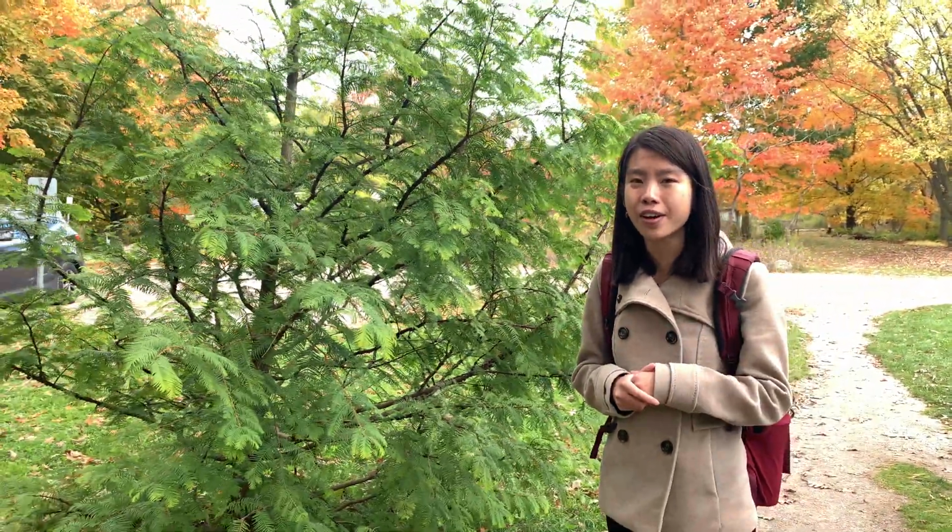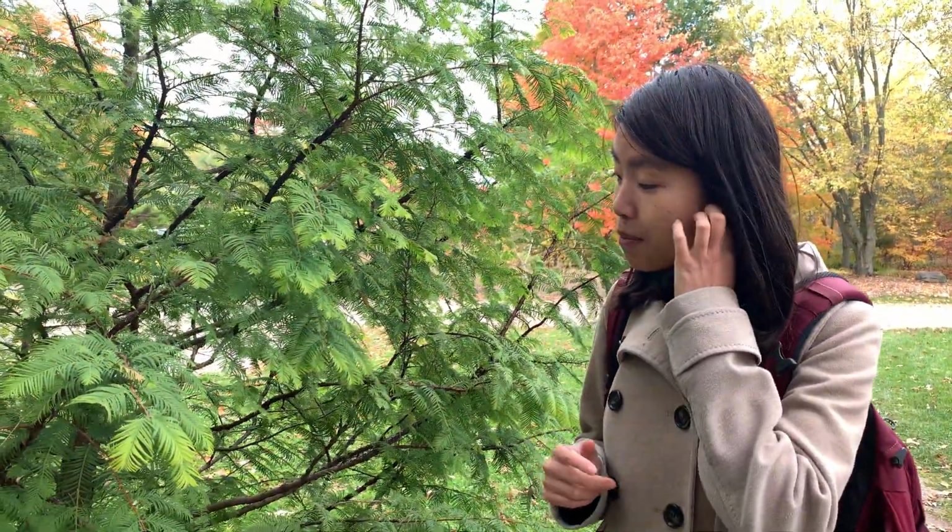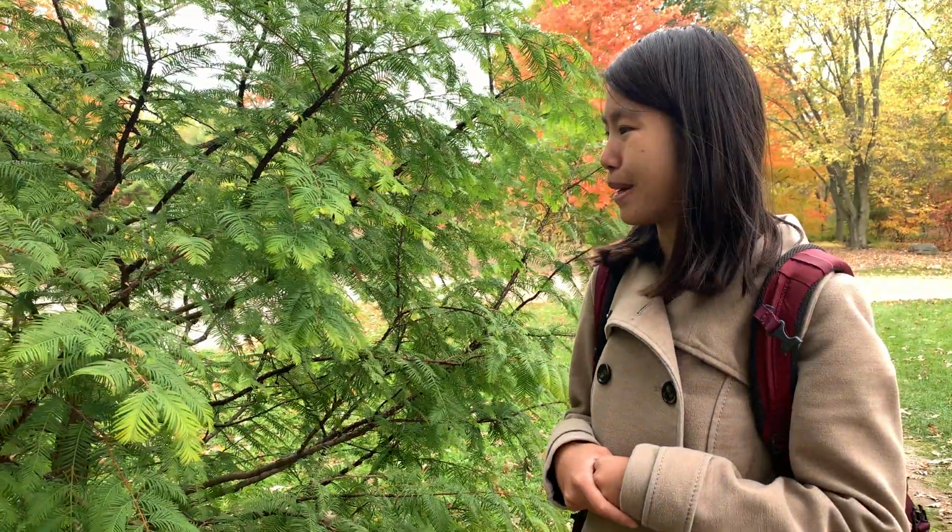And actually for a while they were thought to be extinct until they were rediscovered in the 1940s by somebody in a pretty remote area. Since then they've made kind of a comeback. They've become pretty popular street trees and garden trees. So you can see them in planted areas, which is pretty neat. And we have a couple of specimens here in the Arboretum.